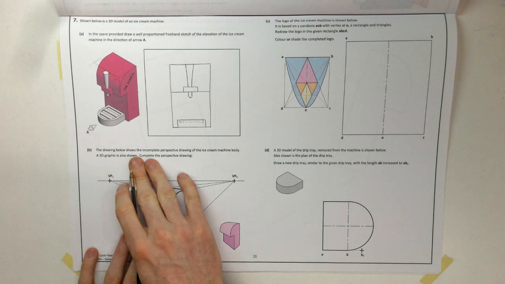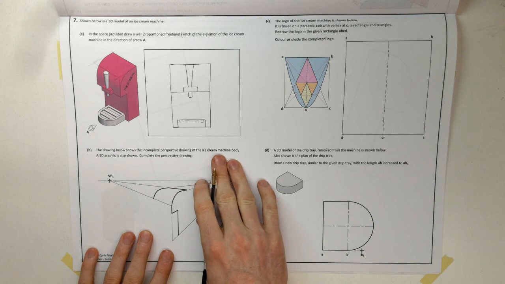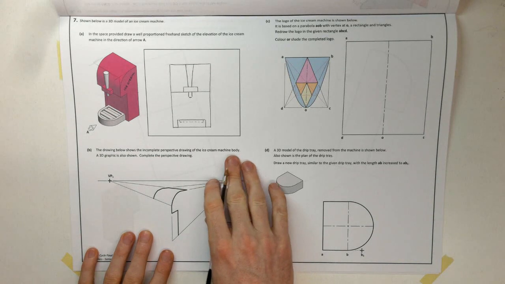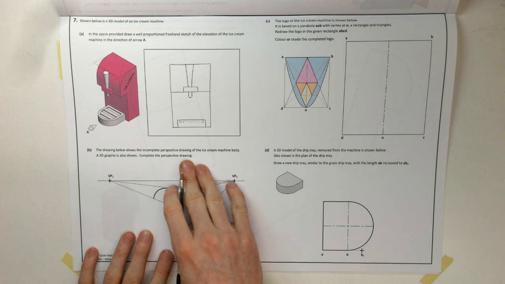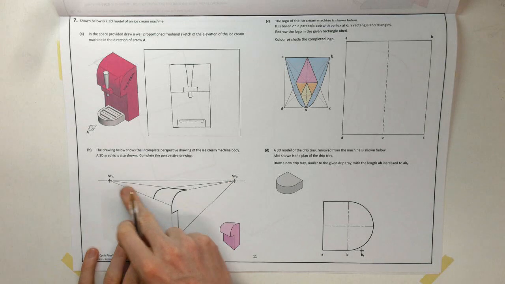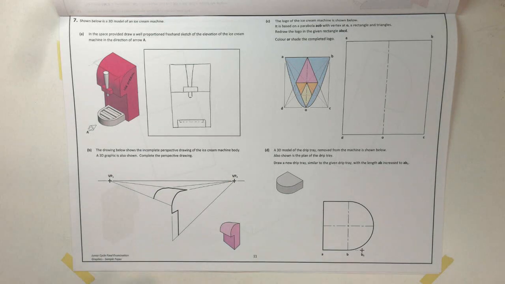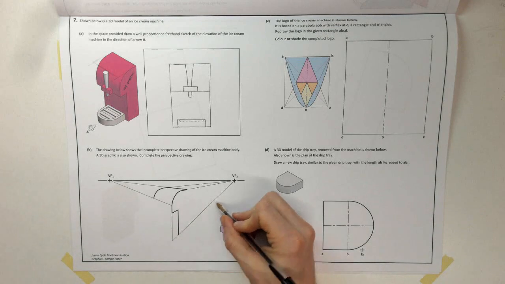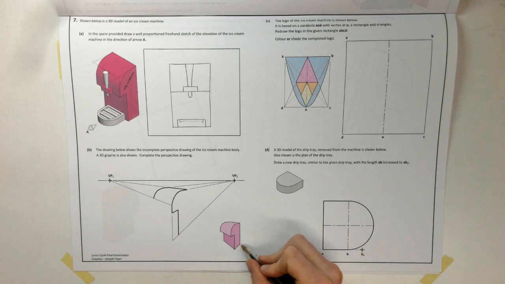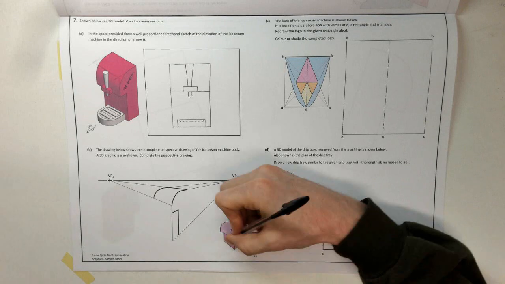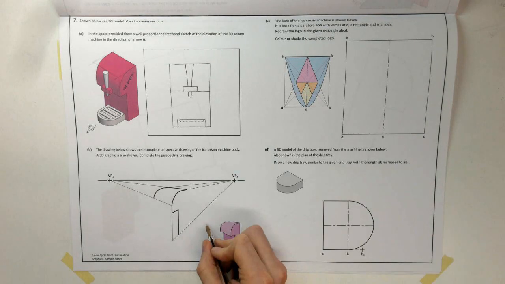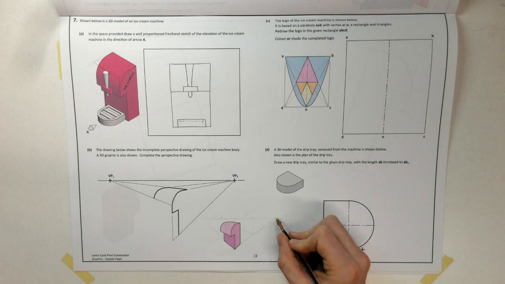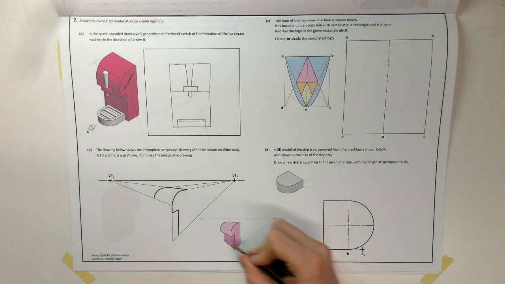Part B: the drawing below shows the incomplete perspective drawing of the ice cream machine body. The 3D graphic is also shown complete in perspective. I've got a vanishing point, and this 3D image helps us see what we're aiming for. We've got our vanishing line going back. You can just do a little sketch of another VP.